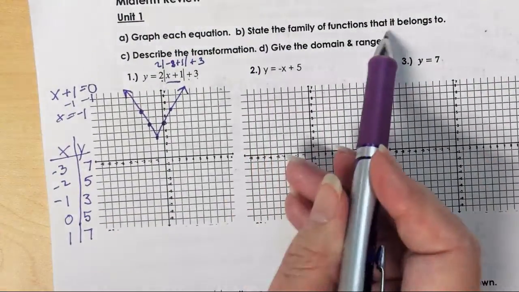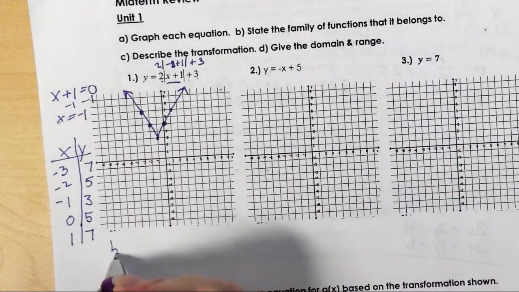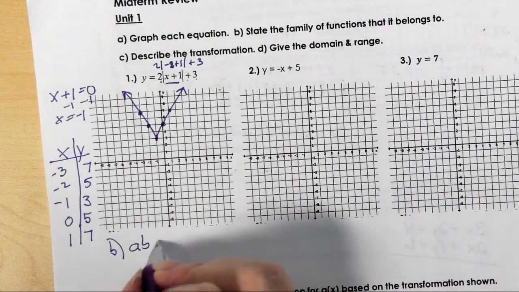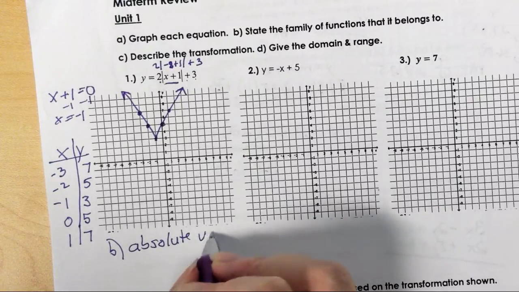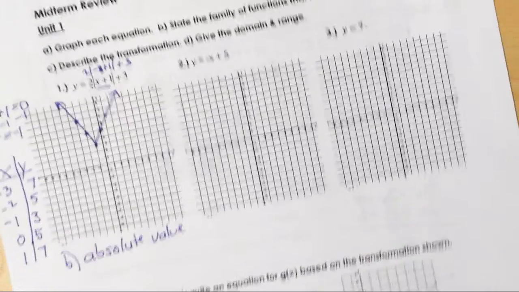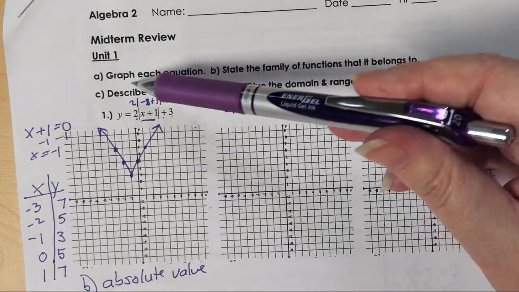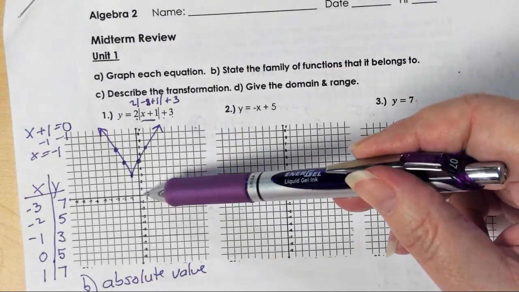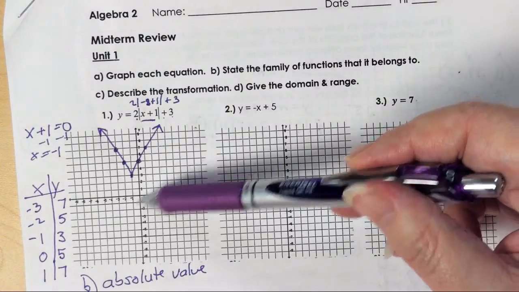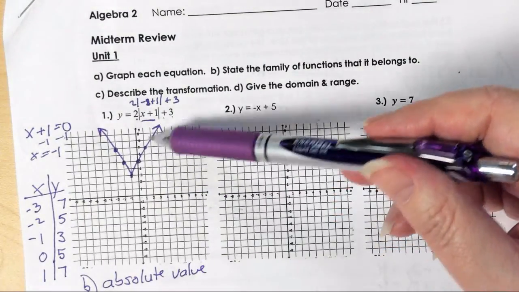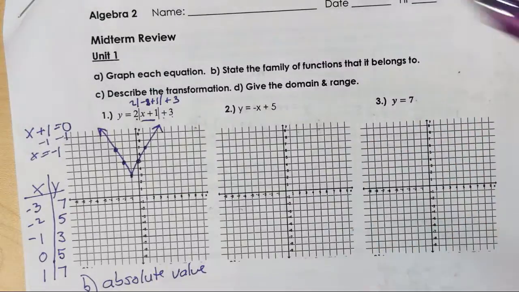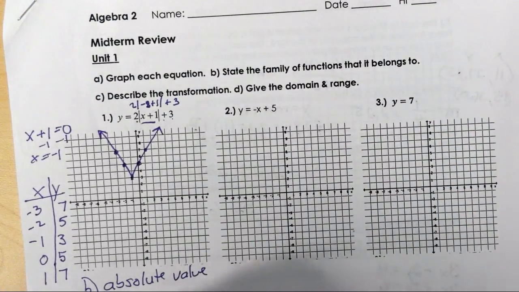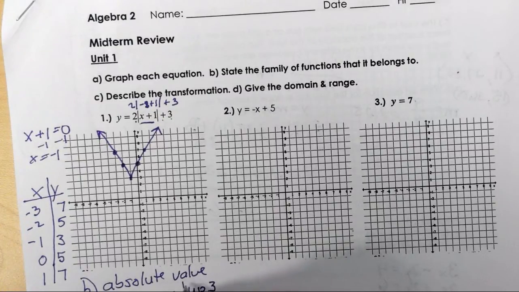So what function family is this? Absolute value. Your transformation would be that it went left 1, up 3, and it also got narrower. So I went narrower, and then up 3, left 1.